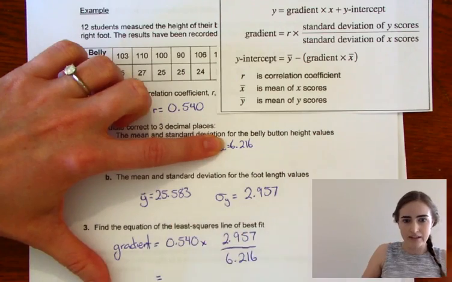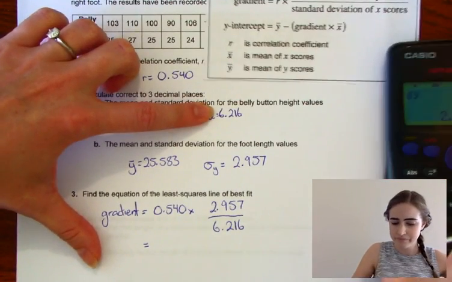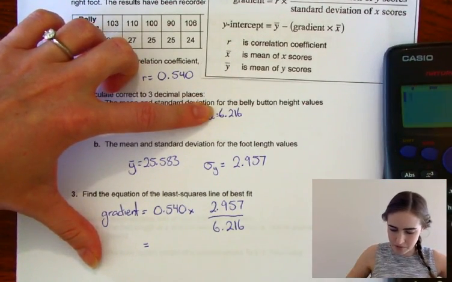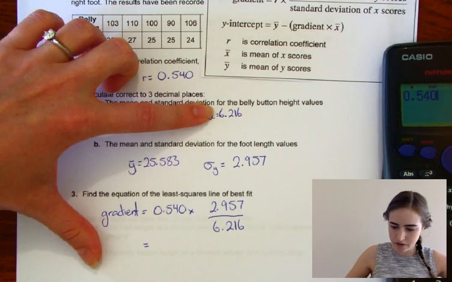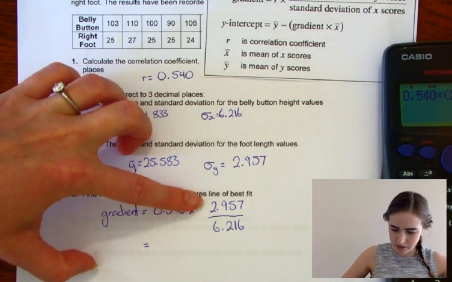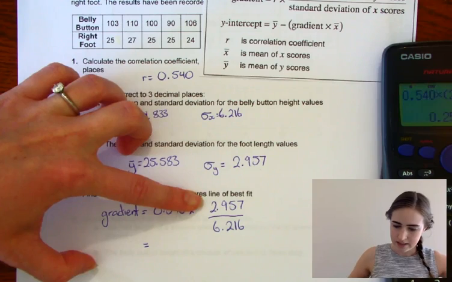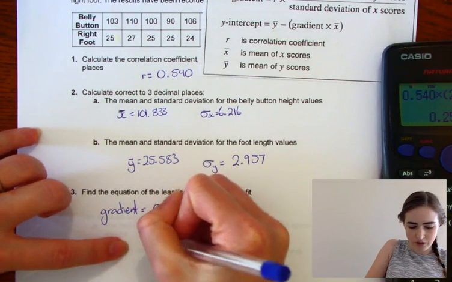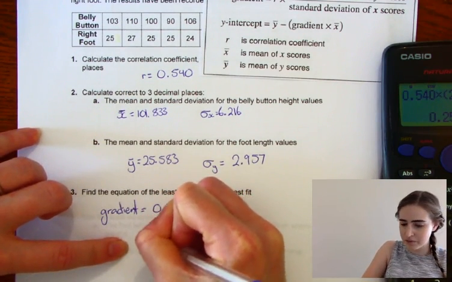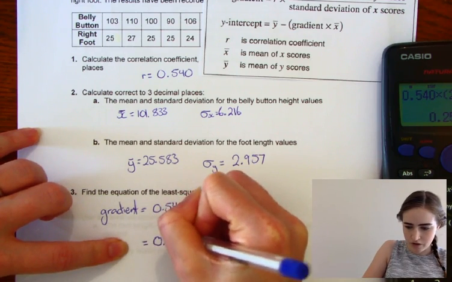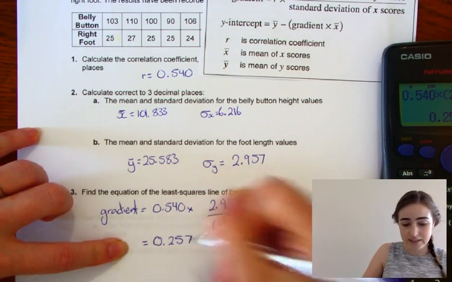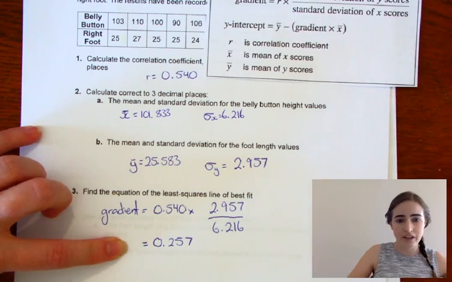And then we're going to pop that in the calculator. So we'll have 0.540 times 2.957 divided by 6.216. And we'll end up with, and let's round this to 3 decimal places as well, 0.257. So that's our gradient.